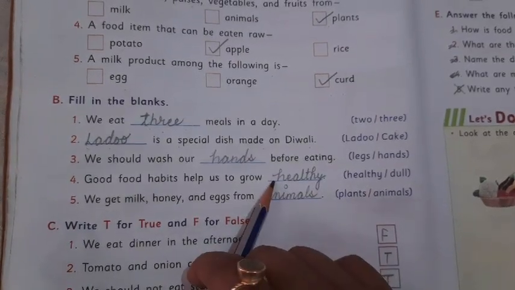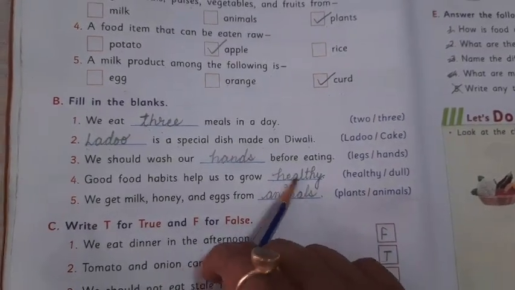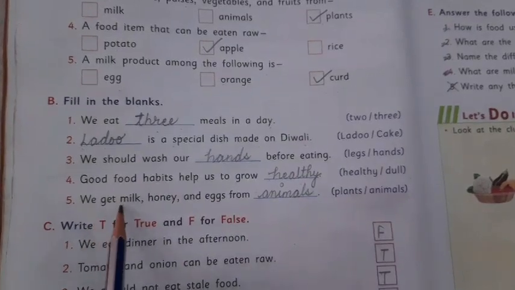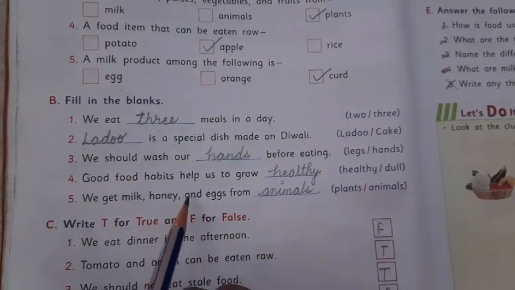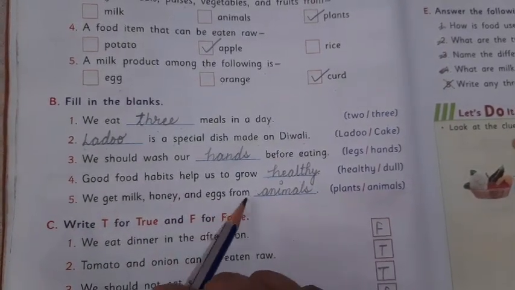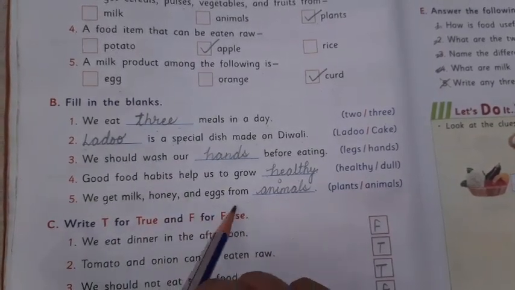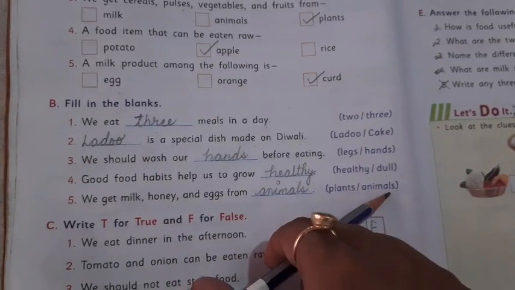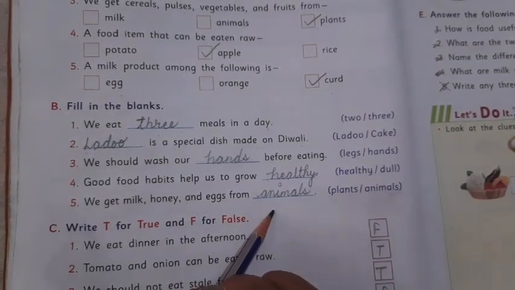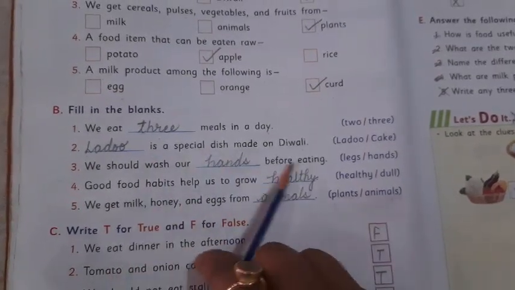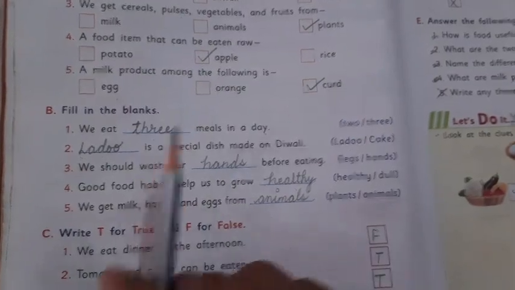Healthy. Good habits help us to grow healthy. Next, we get milk, honey and eggs from the plants or animals? Animals. Very good. Animals will be here. So like this you will fill in the blanks in the book.